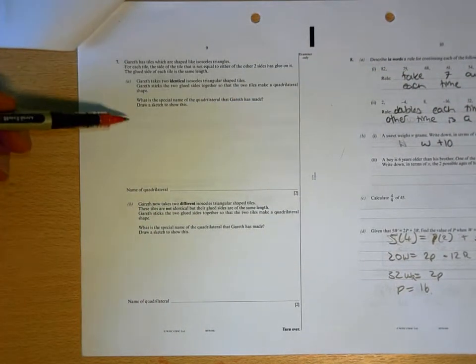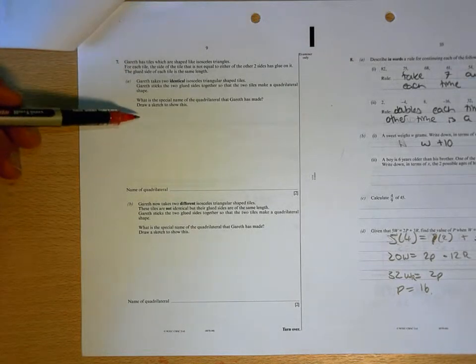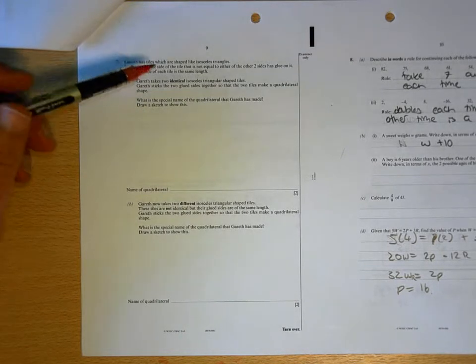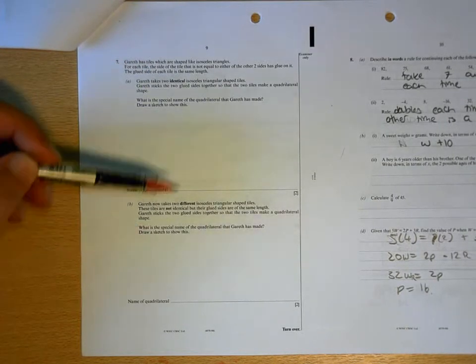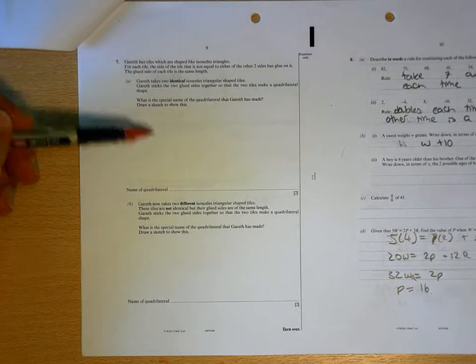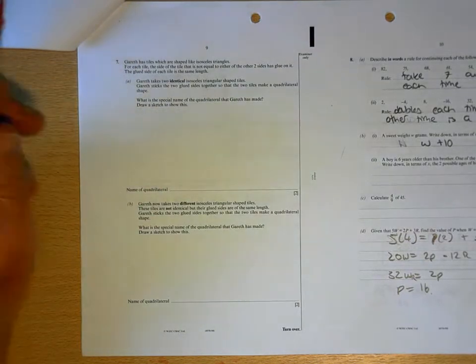Okay, so you need to know for this what the properties of these shapes are. Best thing I can suggest is you watch me go through that on the video solution and make sure you get your head around it. There's a lot of words there, but actually it's a fairly straightforward question.